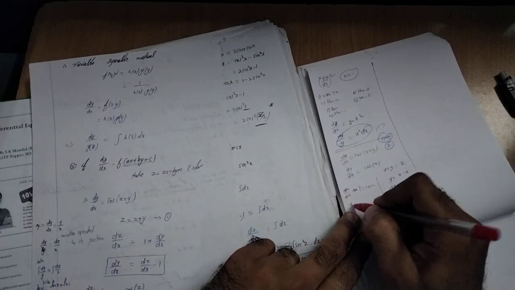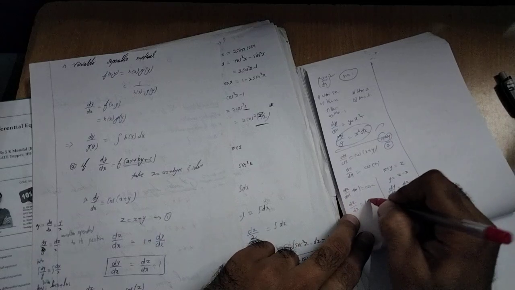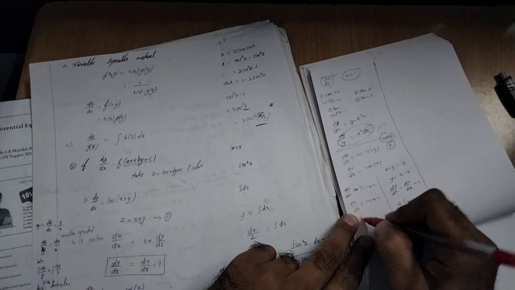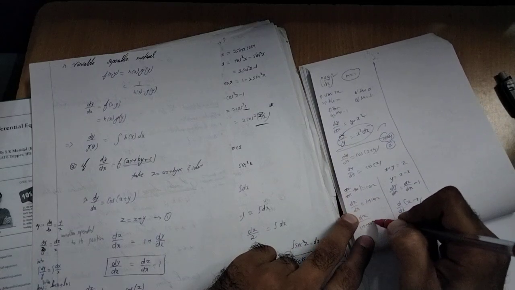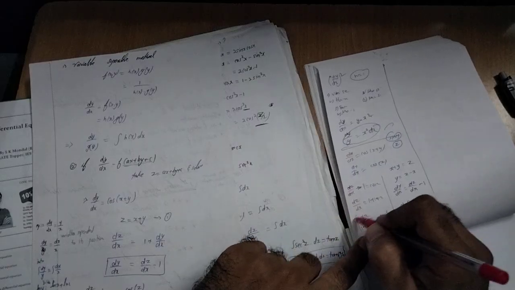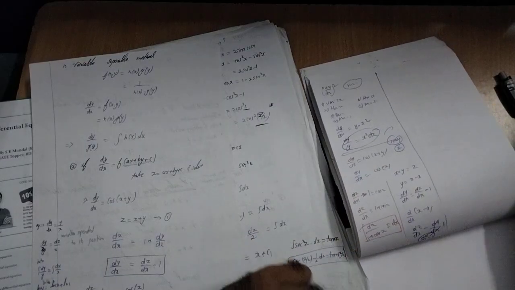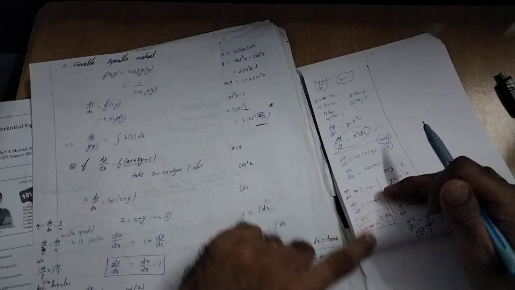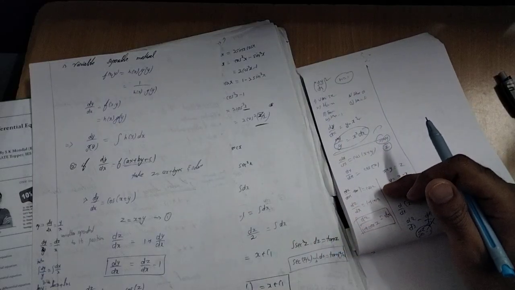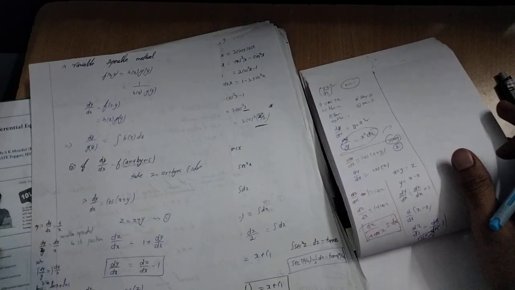Make this go to this side, so dz upon dx equals 1 plus cos z. Then dz upon (1 plus cos z) equals dx. Now we have converted into separate variables, z and x. Now we just do the integration.